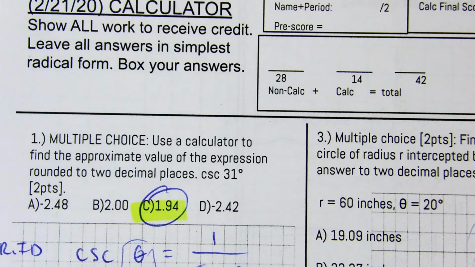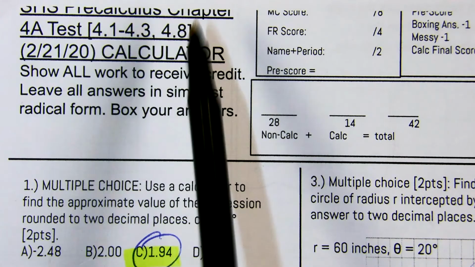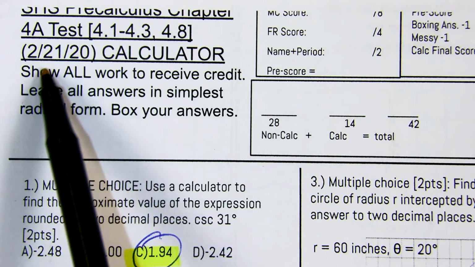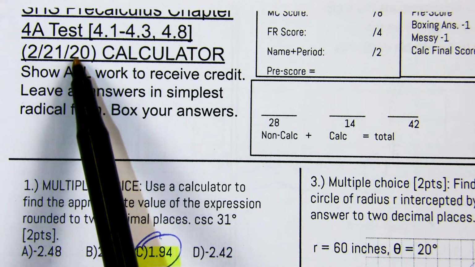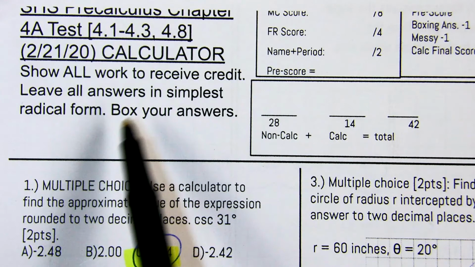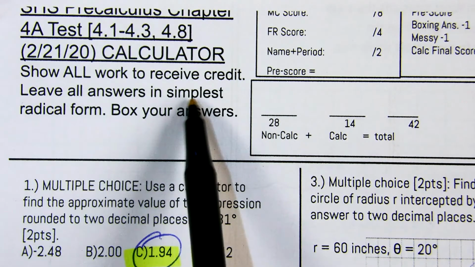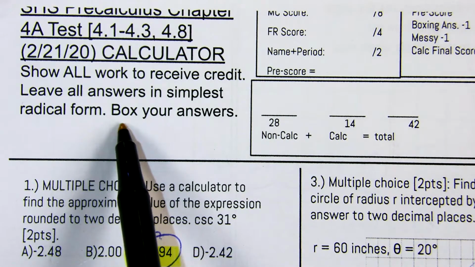Alright, this is the Precalc Chapter 4A test taken on February 21st, 2020. This is the calculator section. Make sure to show all your work, leave all your answers in simplest radical form, or box your answers.